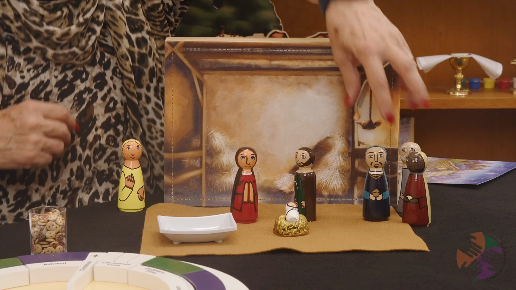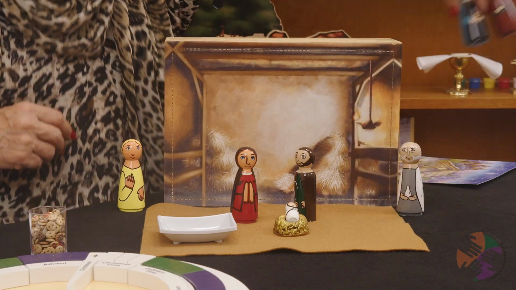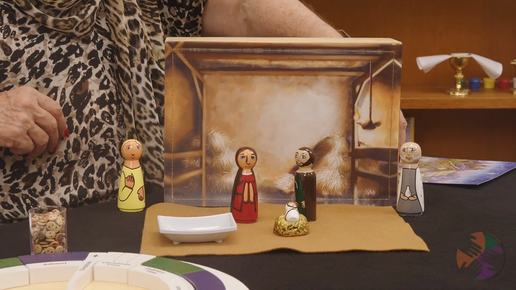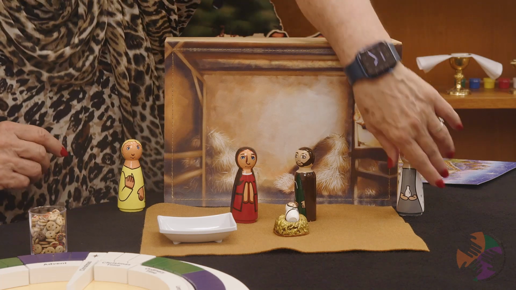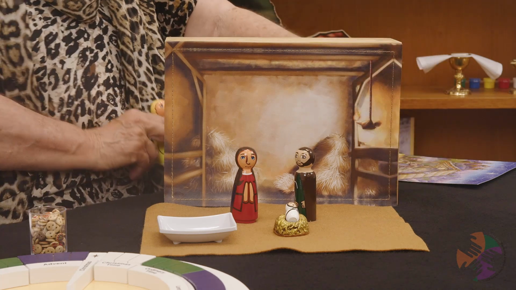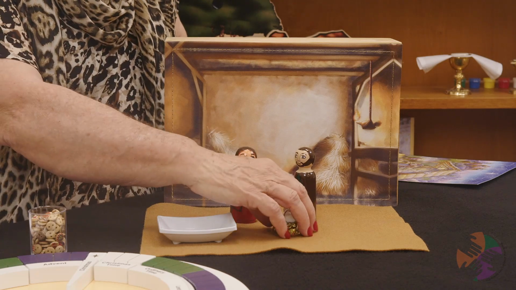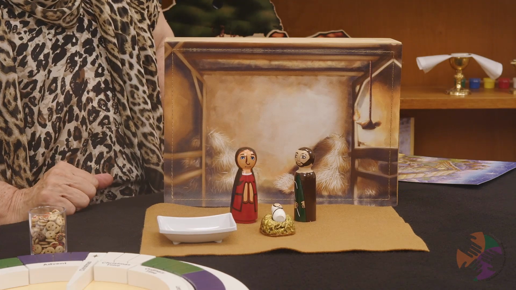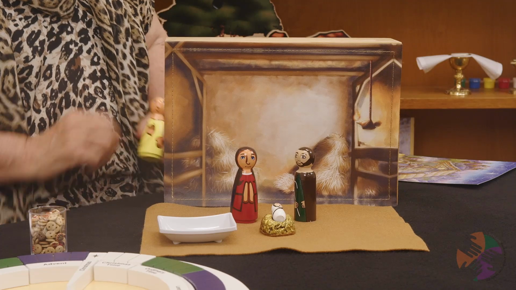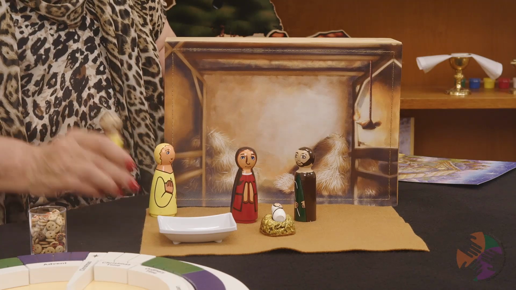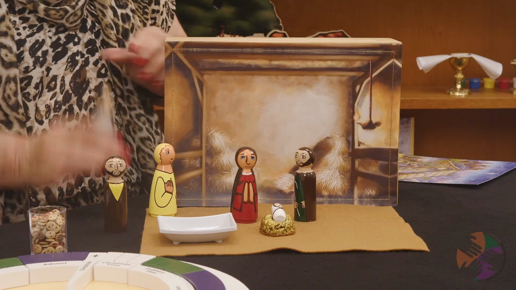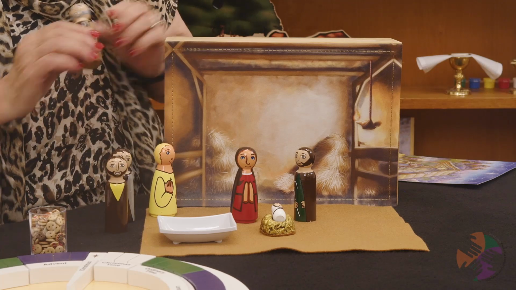And neither would these feature when you're doing the first presentation. And probably not the angel as well. So it starts off very simple. And that's how it would look at the very beginning. But we'll just put some of these back here now, just for show. There you go.